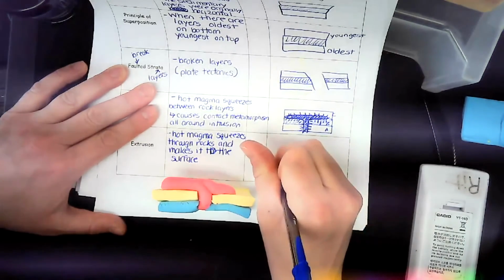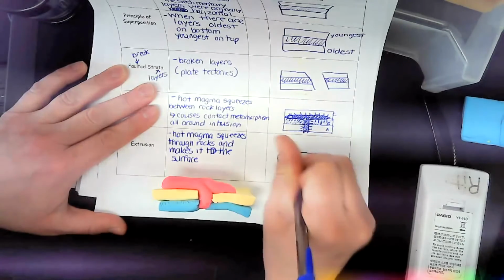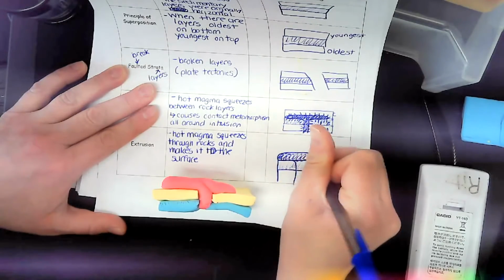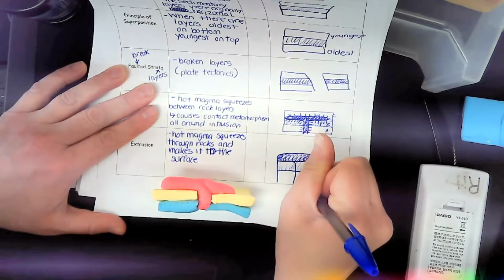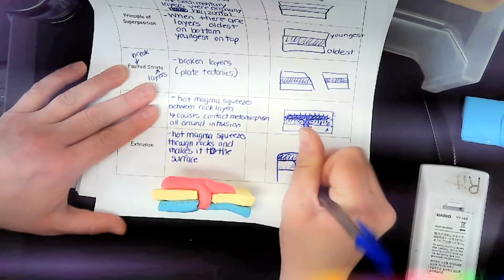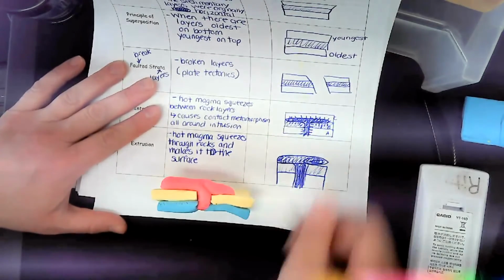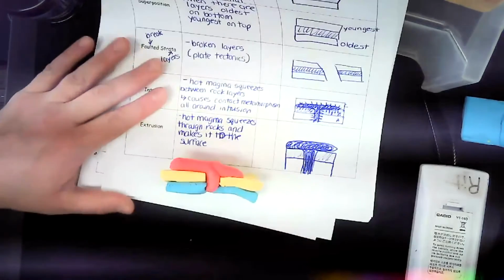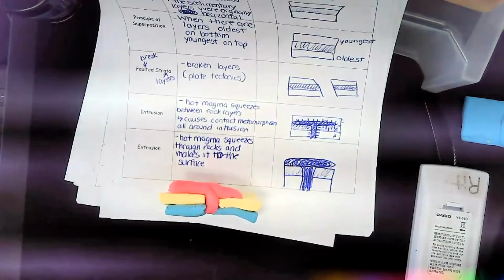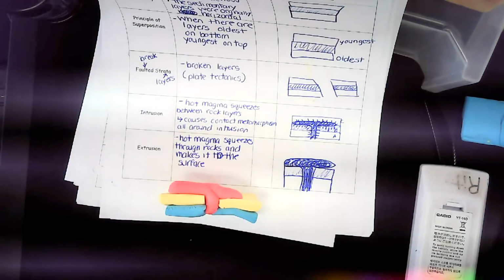And the lava makes it to the surface this time. So it's basically the same exact drawing, except I'm missing the top layer. If you want to draw something similar to that, we got to talk about contact metamorphism now. So once you get the drawing, I'll stop and wait, see if you got any thoughts on the contact metamorphism.